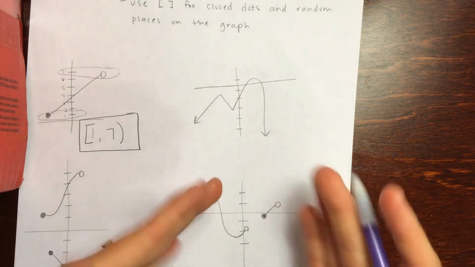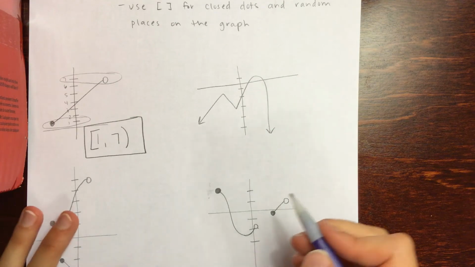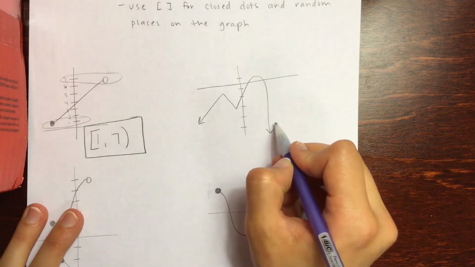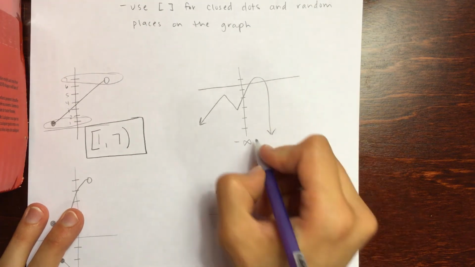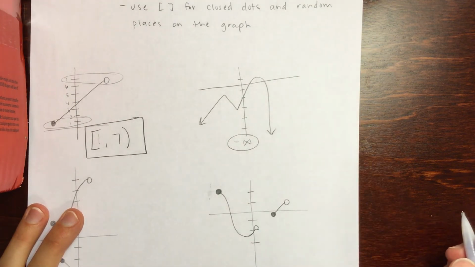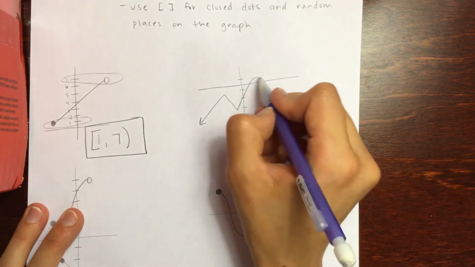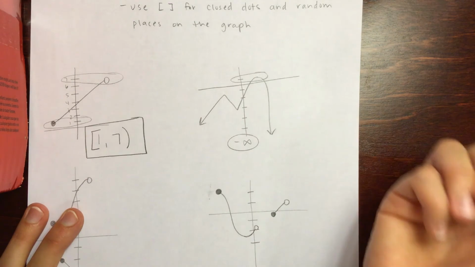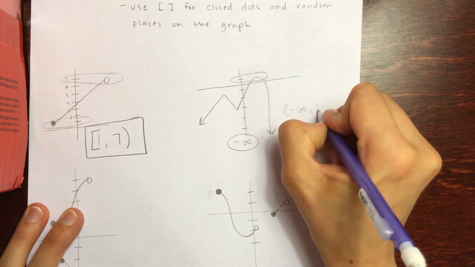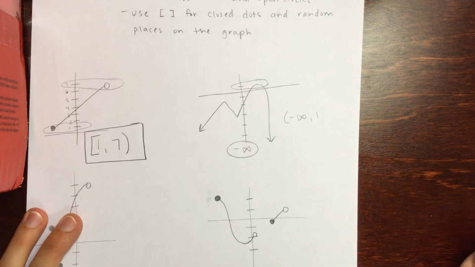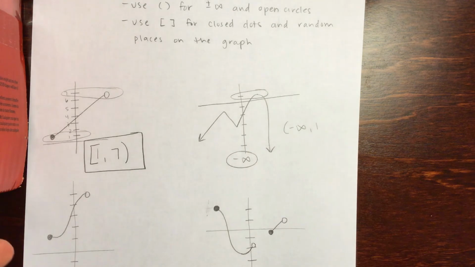So let's do this example. For range, you go from the bottom of the mountain to the top. So the lowest part of my mountain is where either of these arrows is pointing down. So that implies that we're going all the way down to negative infinity. The highest part of my mountain peaks right here at y equals 1. So my range is the lowest to the highest. 1 is just a random spot on my graph because that just happens to be a peak.